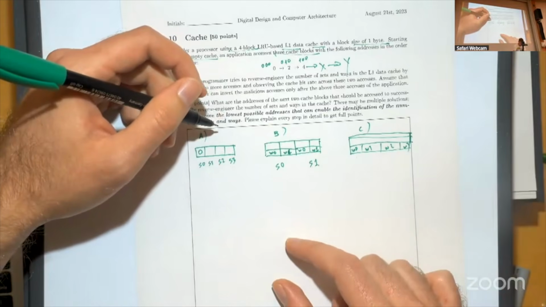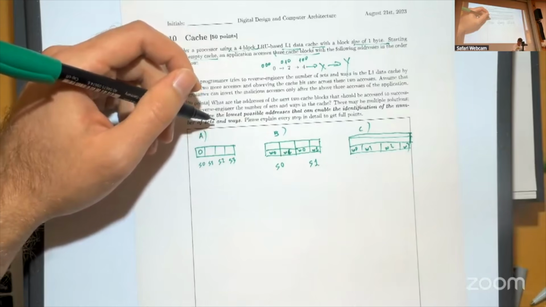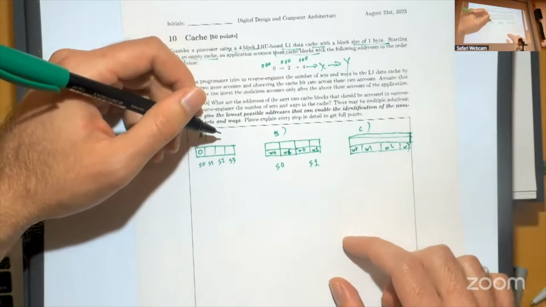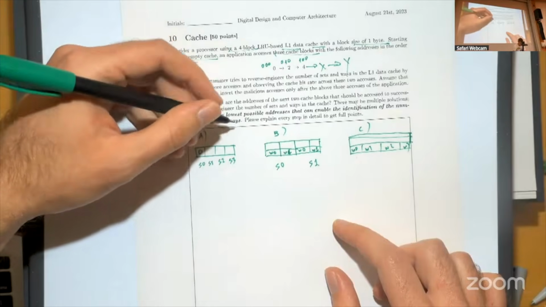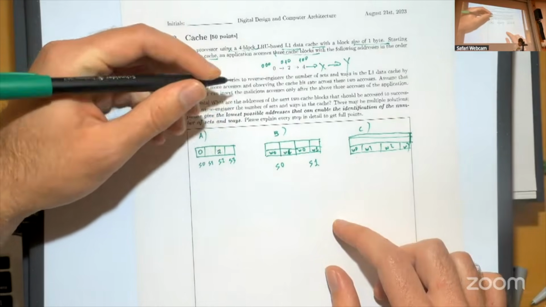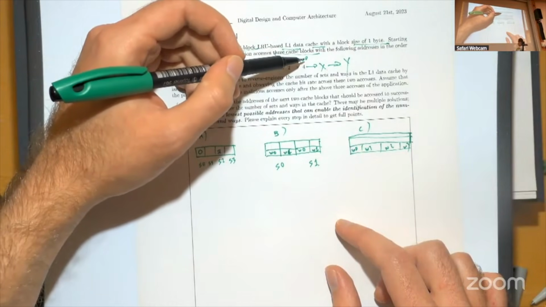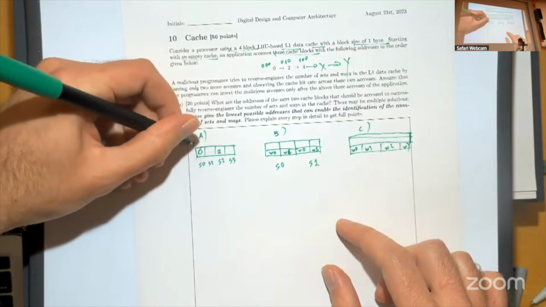Got confused for a second. And 4 is going to evict 0, and we're going to be left with 4 here.